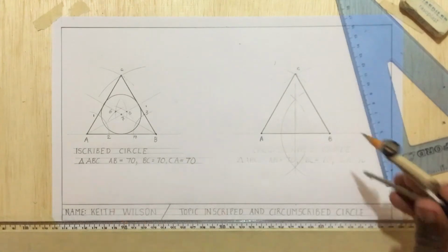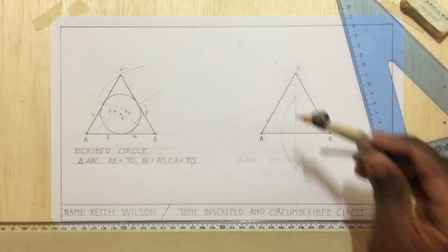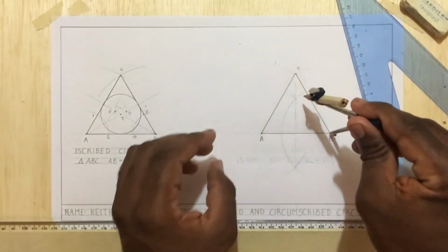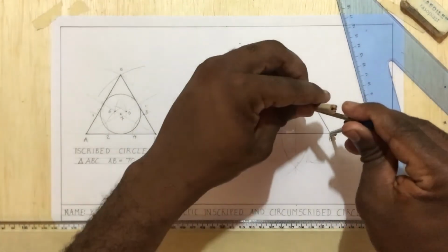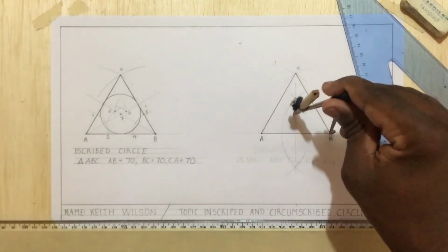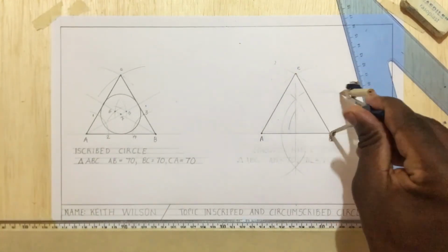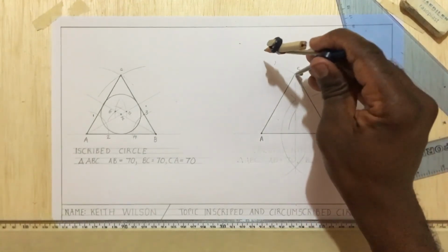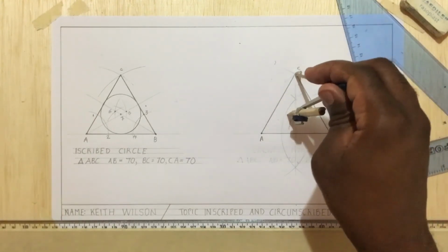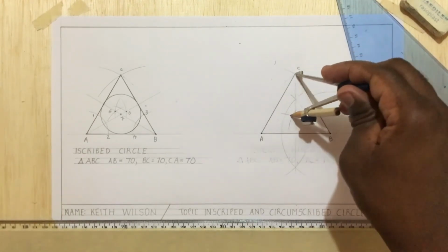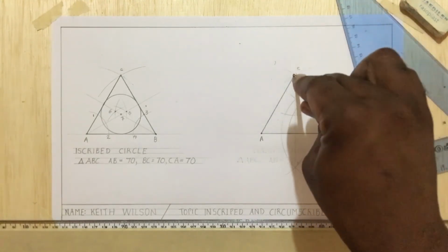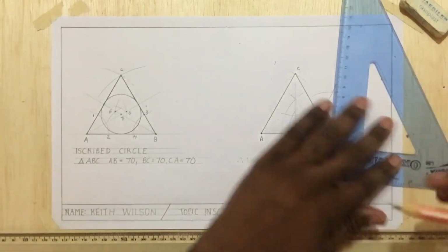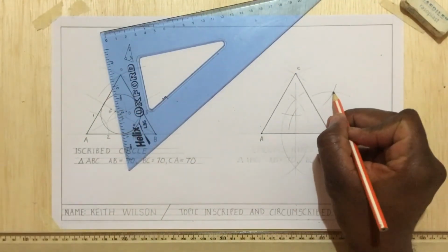I can choose to keep the same radius, or I can choose to change it. If I change it, it still has to be more than half. But please don't let it confuse you. So this is an arc that I'm swinging at B. And I'm going to place the compass point at C with the same radius, and swing an arc. And you notice the arc is cutting the first arc that I swung, and it's cutting this second arc that I swung. And these are the 2 points that you are going to connect.